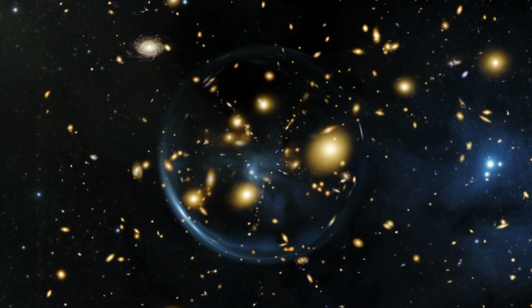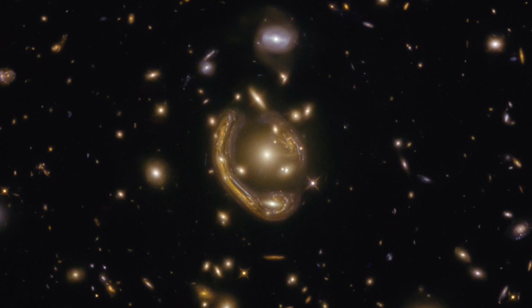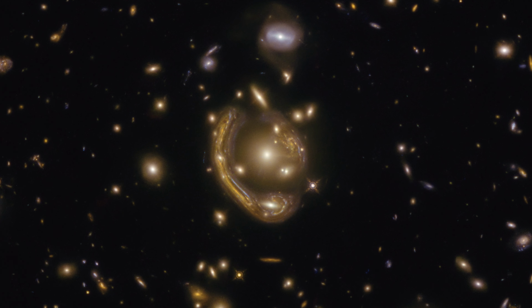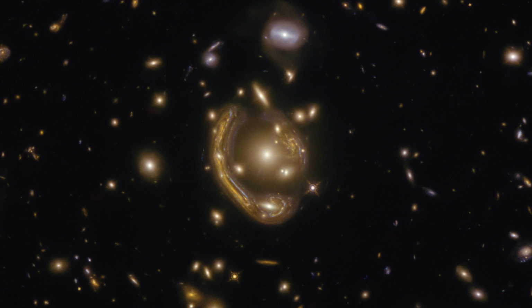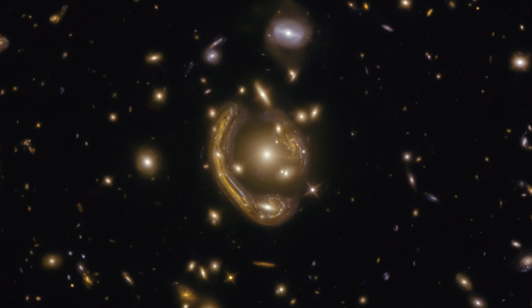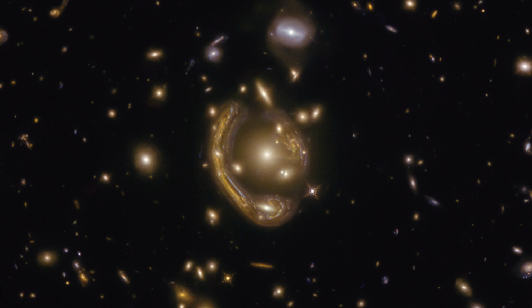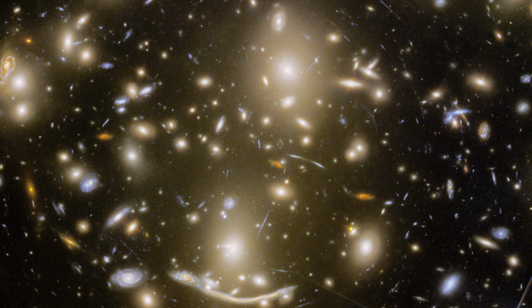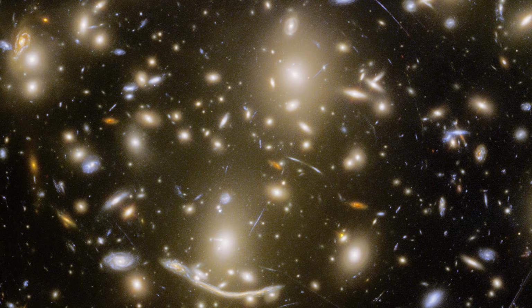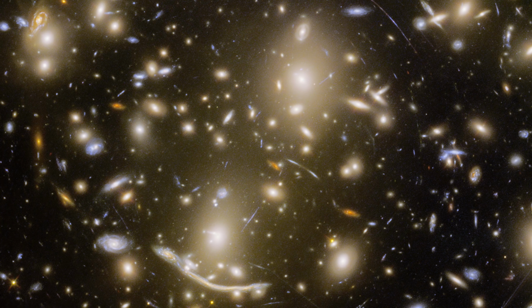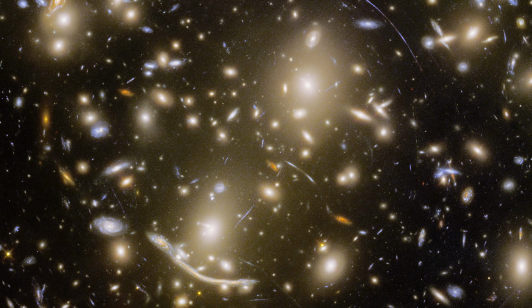Gravitational lensing occurs when a large distribution of matter, such as a galaxy cluster, sits between Earth and a distant light source. As space is warped by massive objects, the light from the distant object bends as it travels to us and we see a distorted image of it. This effect was first predicted by Einstein's general theory of relativity.